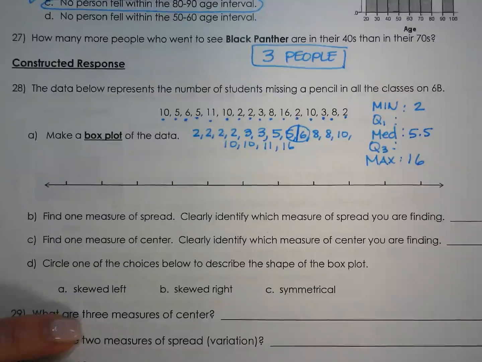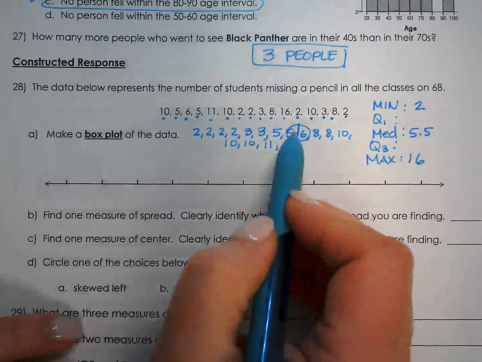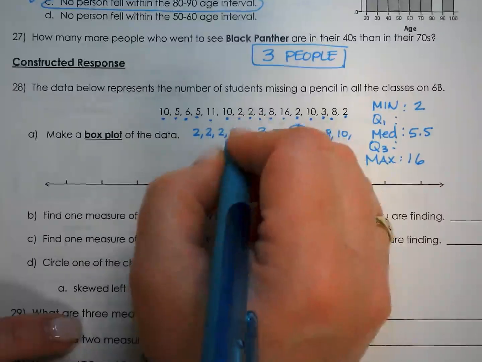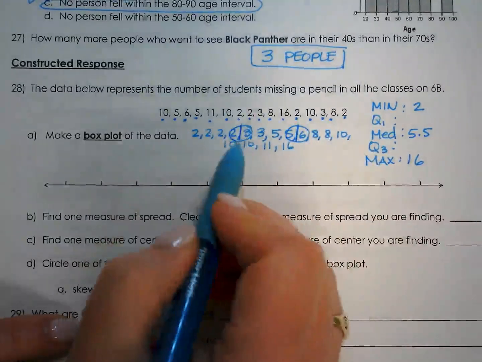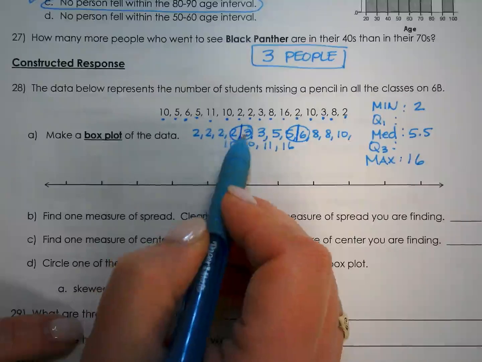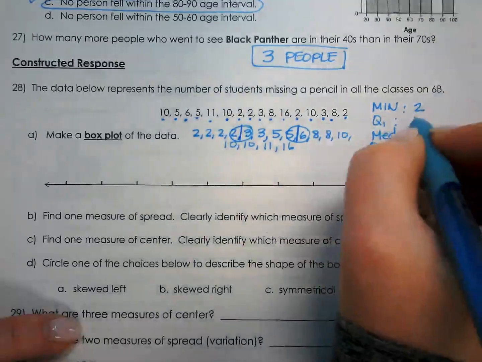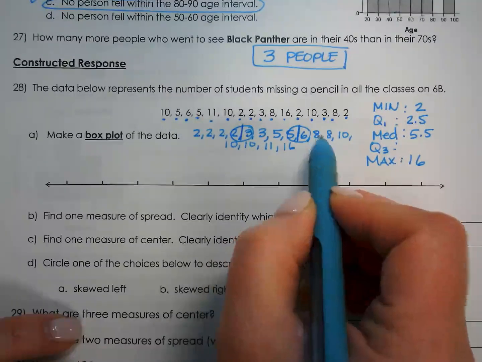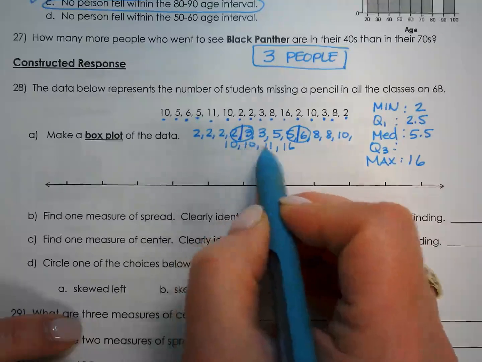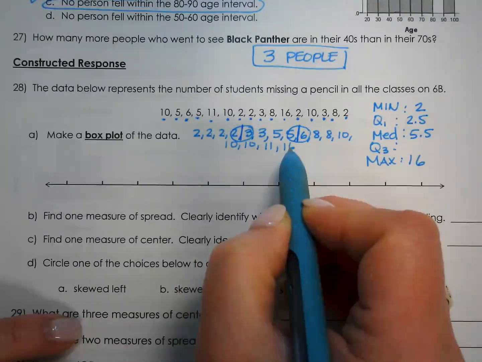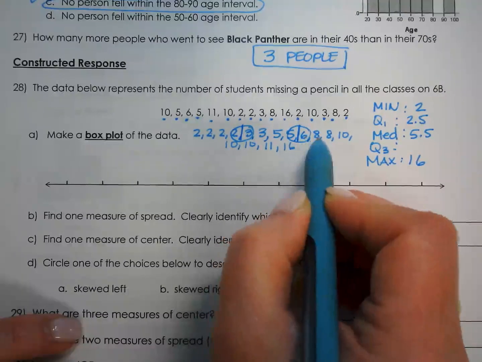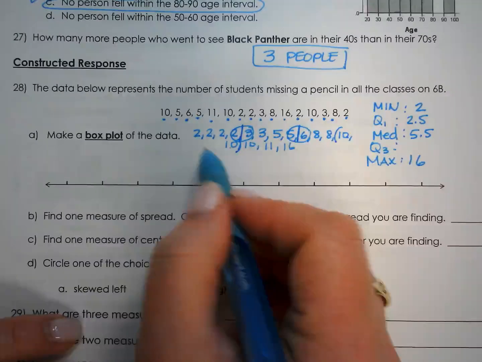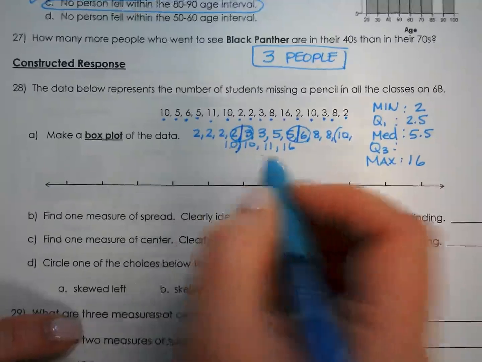And the Q1 and the Q3 are derived from the halves of the data. So there's 8 data points here. So we count 1, 2, 3, 4. There's our middle. And our Q1 is going to be derived from adding 2 plus 3, which is 5, divided by 2, which is 2.5. And our Q3 on this side of the data is going to be 1, 2, 3, 4, 5, 6, 7, 8. So 10 and 10 are the middle points of our data. When you add them, that's 20, and 20 divided by 2 is 10.